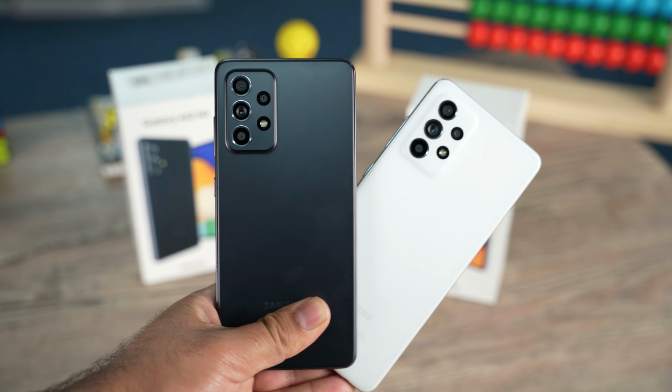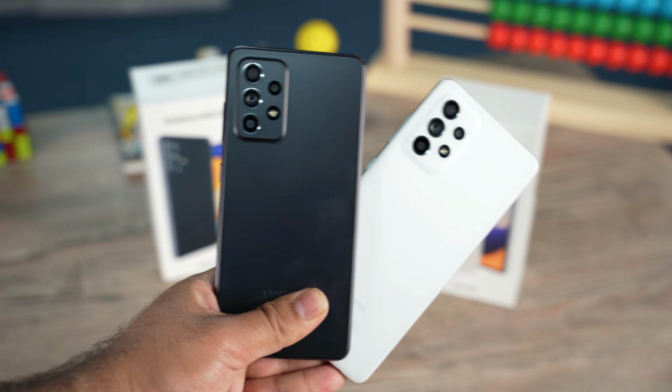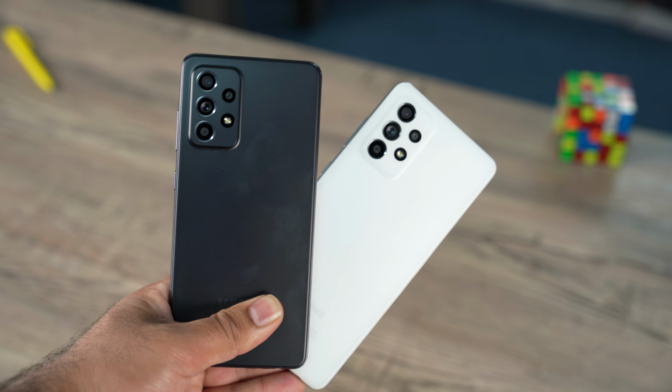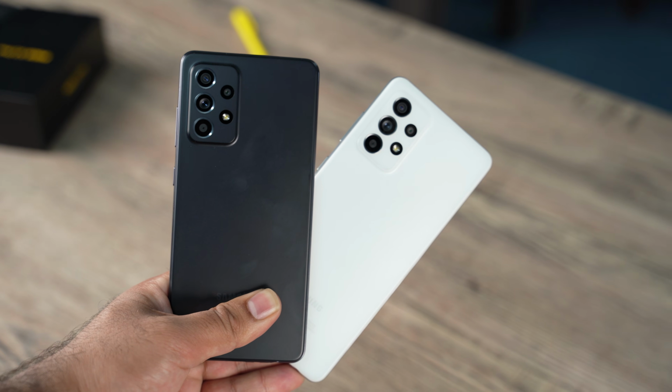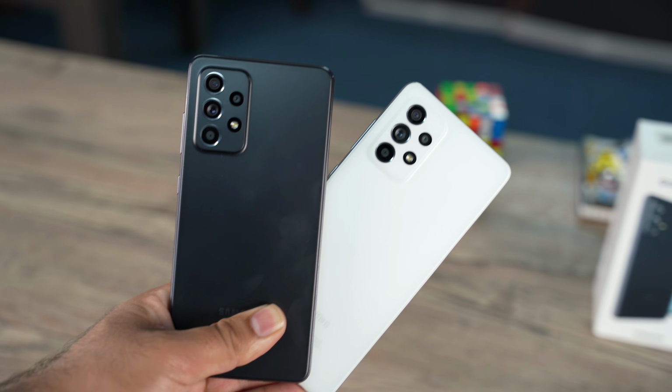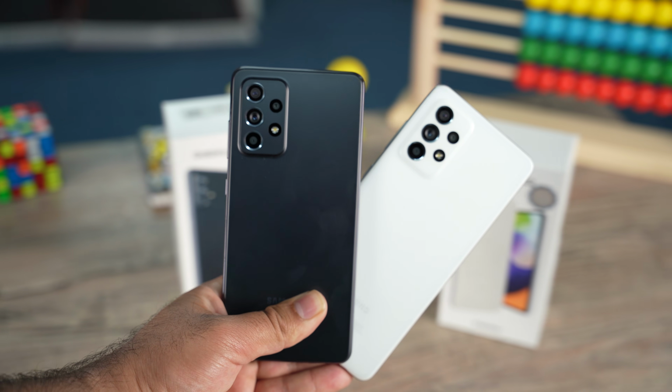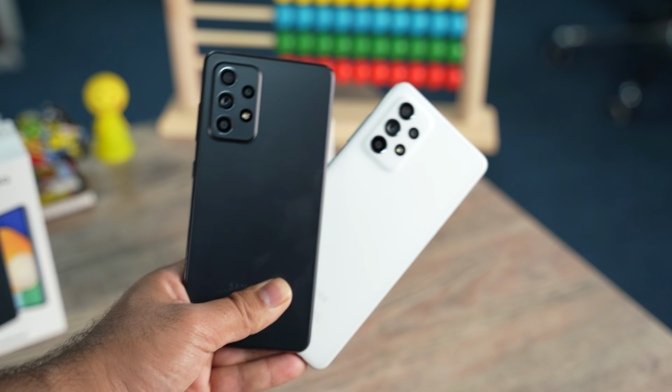I've got the A52 5G in the black color and my 4G A52 is in the white color. And as far as the design and the build of these phones is concerned, it's the same all across. Same finish, same weight, same feel, no differences. Both phones are water and dust resistant with that IP67 certification.